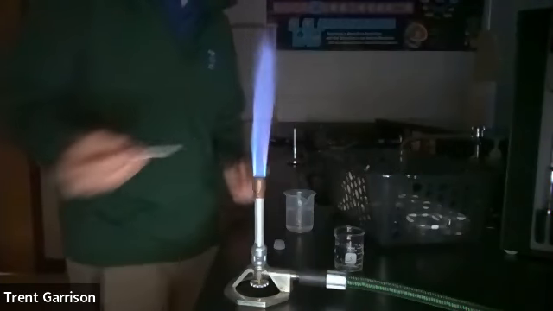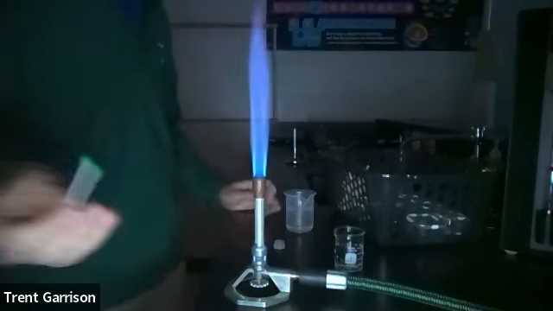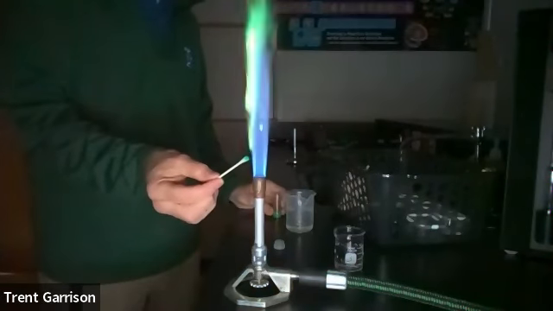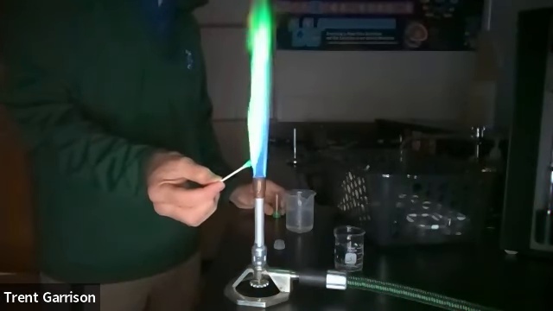So I've just got a few pieces, and you can see that's on my Q-tip. Now I'm going to touch that to the flame, and what you'll see is it changes some nice colors.